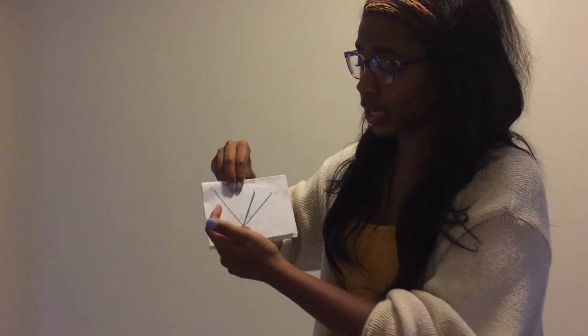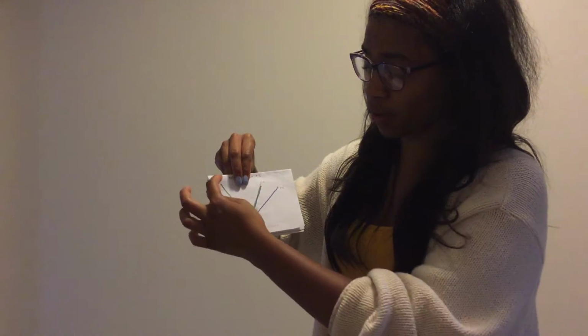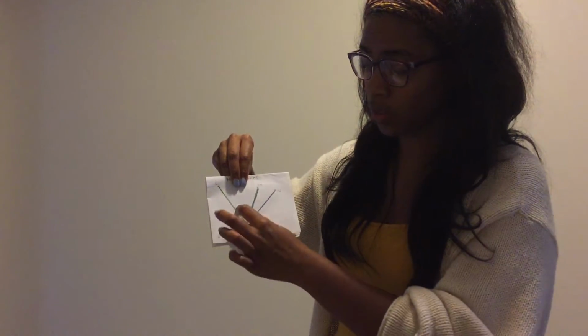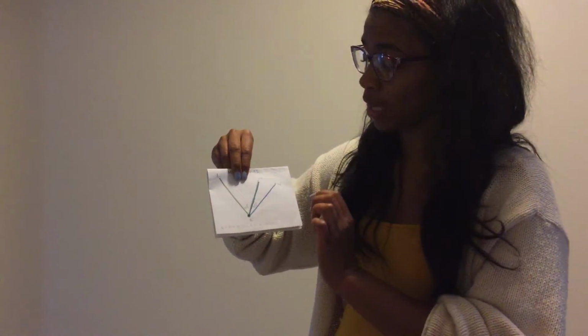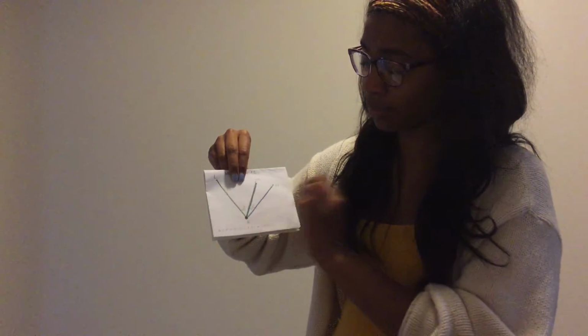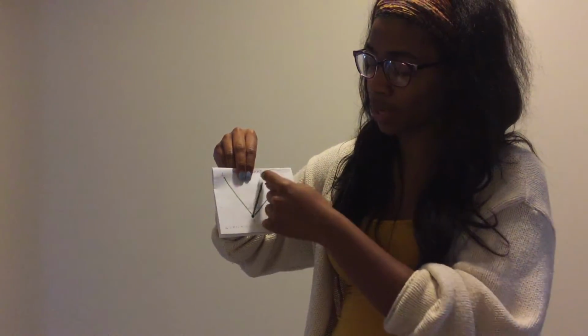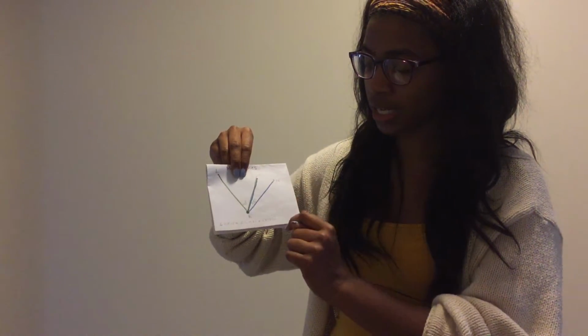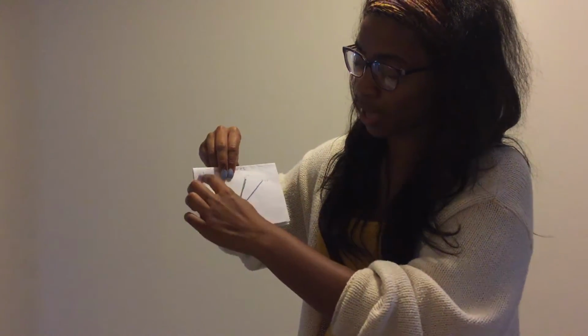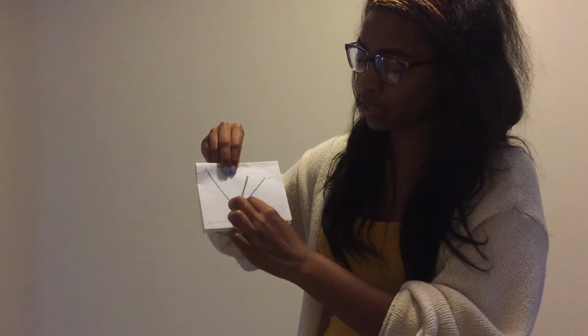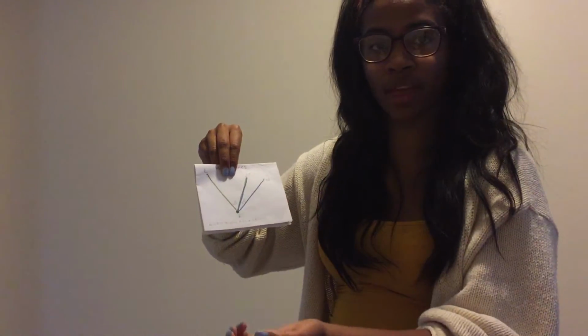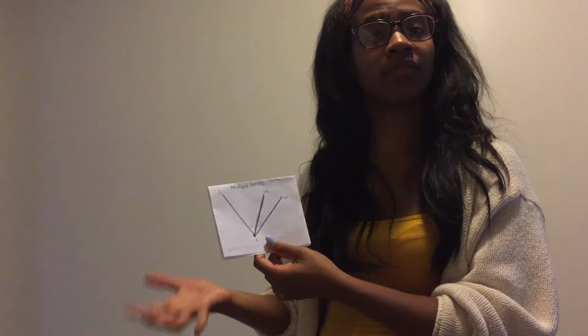So right here we can see that we have angle LKM equal to 40 degrees in green, and then we have angle MKN equal to 25 degrees in blue. This line right here, MK, is the one that intersects. We know that point K is the vertex, and if we want to know the degree of angle LKN, we're just going to take these two angles and add them together. In this case, 65 degrees.